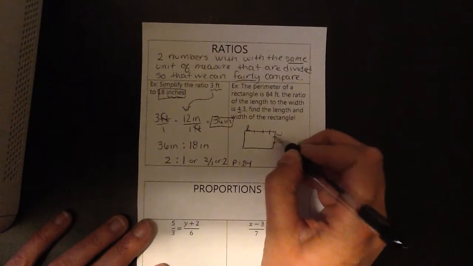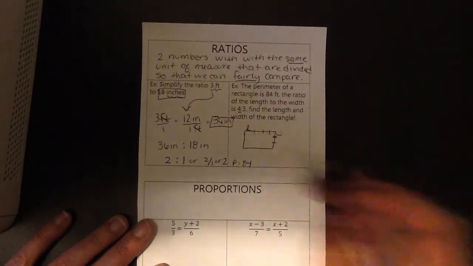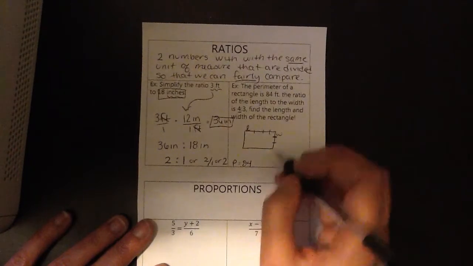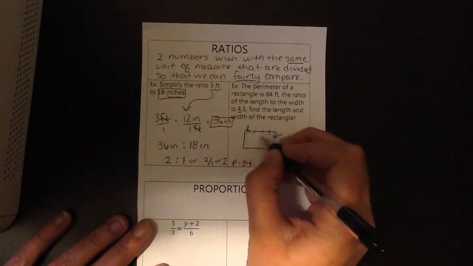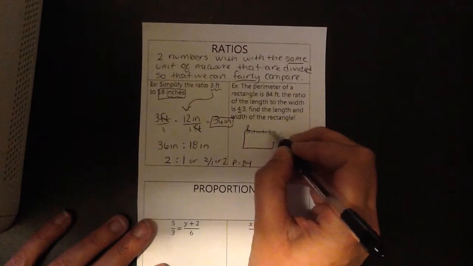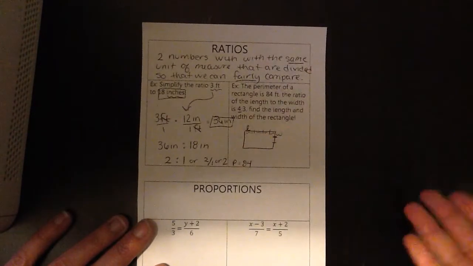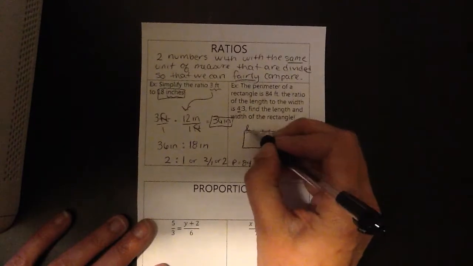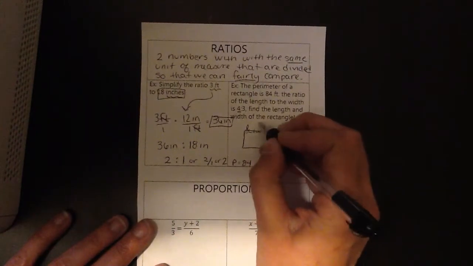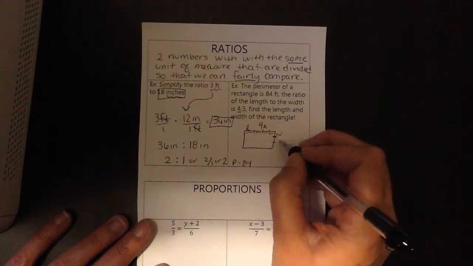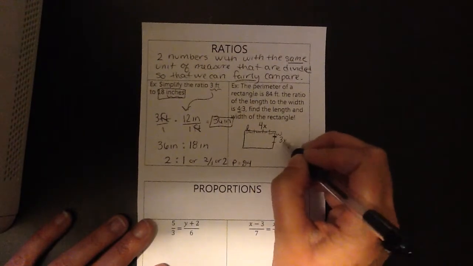Because we're comparing them, they have the same units. There are 4 of those units here and 3 of those units here. And since I don't know exactly how big this is, but I know that they're all the same because a ratio is always comparing the same unit of measure, I can say that there are 4 of these unknown values here, so 4x. And then I can say that there are 3 of those unknown values here, so 3x.